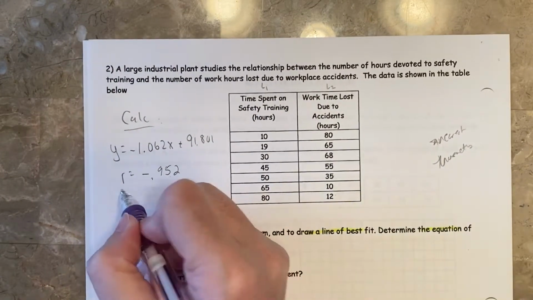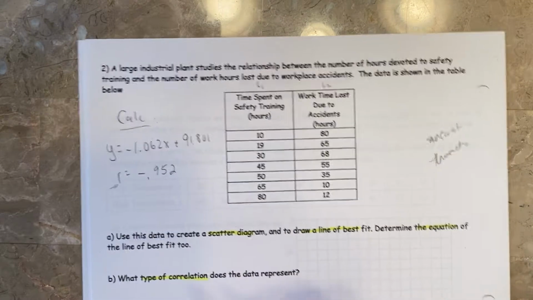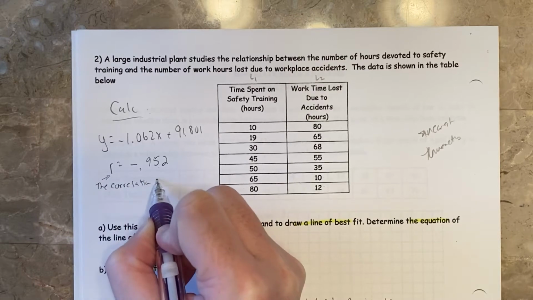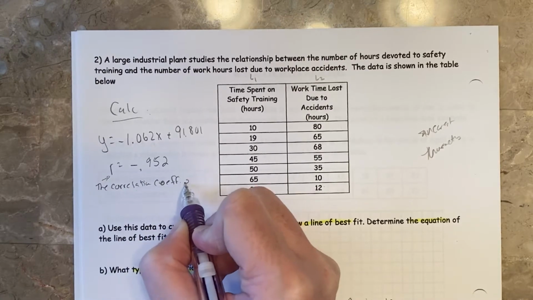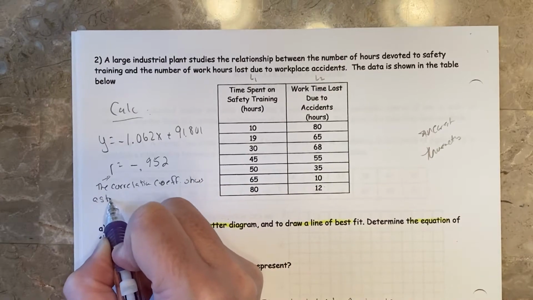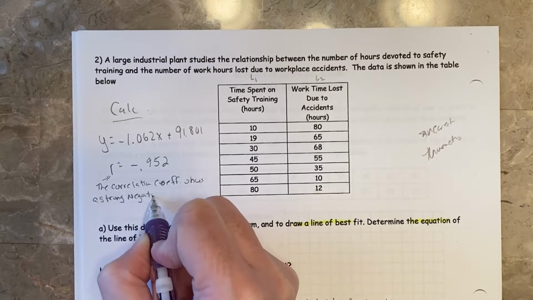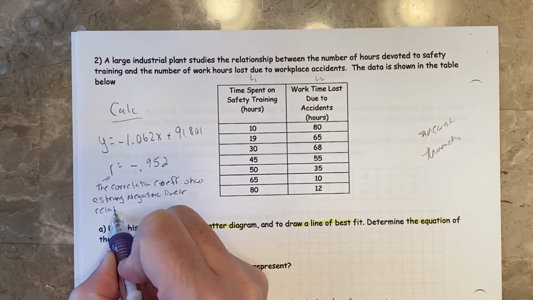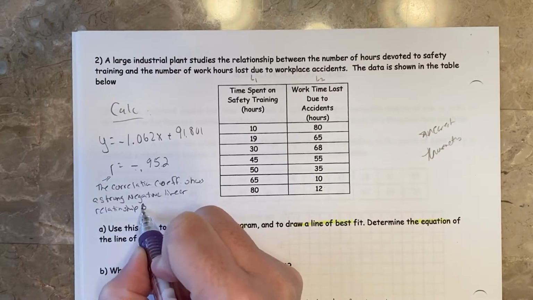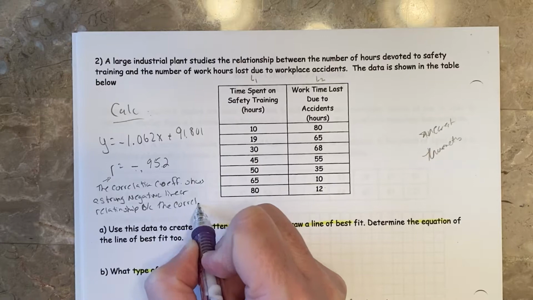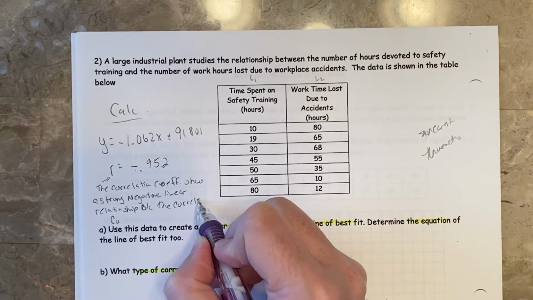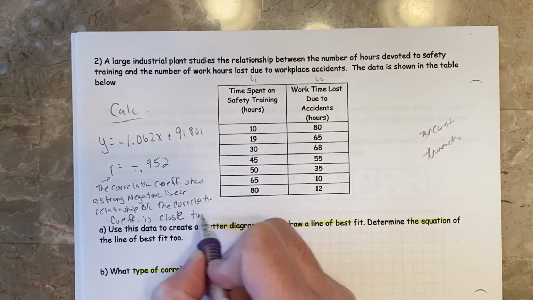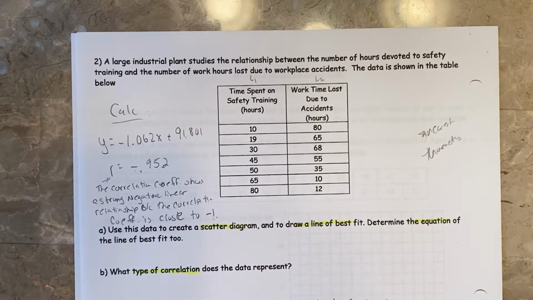All right, so before we do anything, I want to go over your sentence for this correlation coefficient. This is definitely something you have to know, so the more we write it, the better we'll get. So the correlation coefficient shows a strong negative, right, because it's close to -1, strong negative linear relationship. Okay, and I have to say the Y. So because the correlation coefficient is close to, and I'll make sure you have a -1 this time, okay?